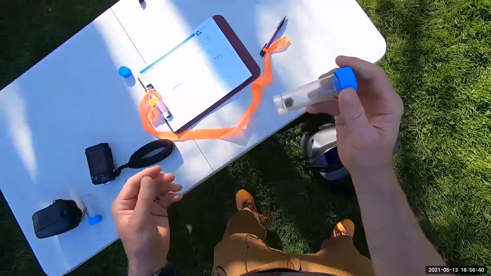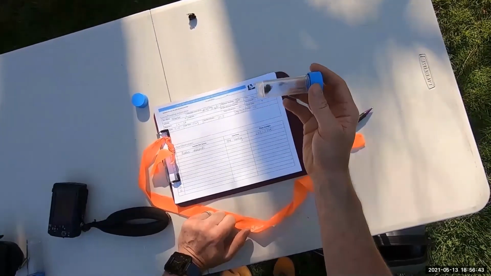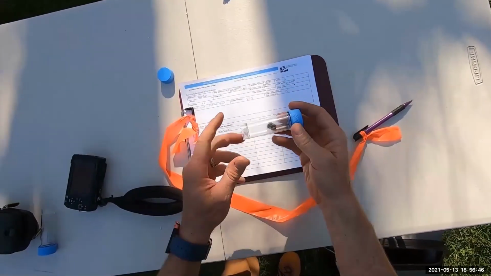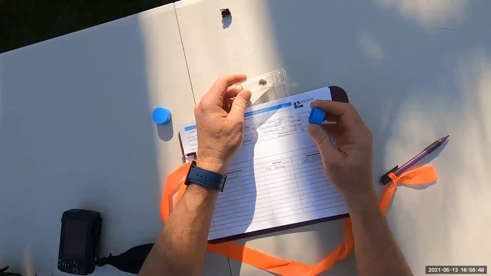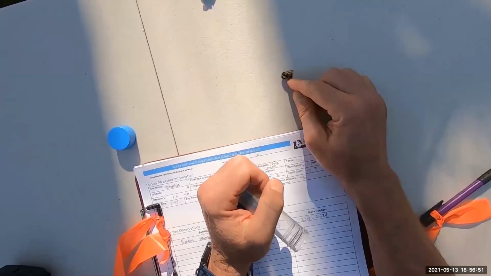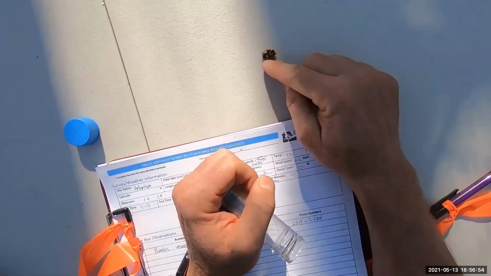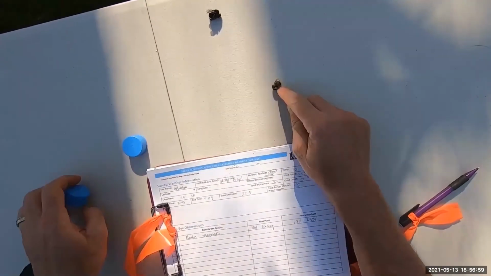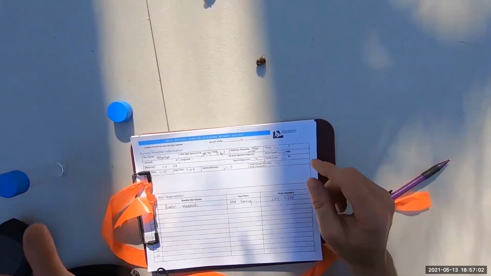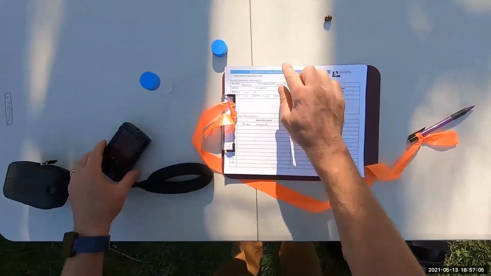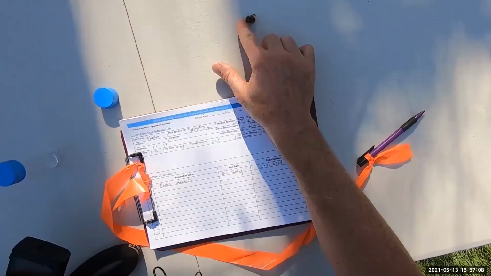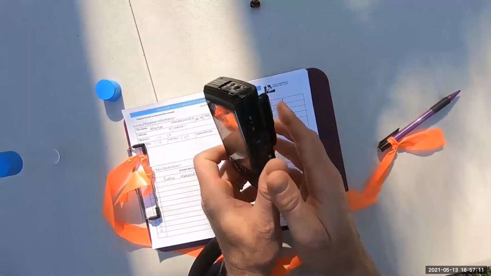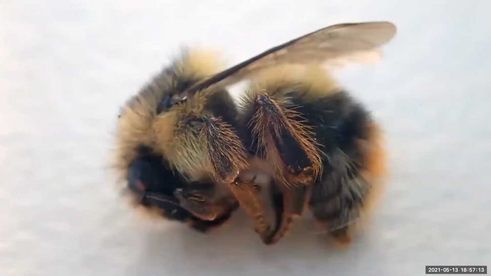Again, I can shake the bee in the jar, and if she moves around freely, I know that she's ready to be processed. And dump her out onto the table. And again, this is not a yellow-faced, yellow-striped bee, so I don't need a picture of the underside of the abdomen. I just need a picture that shows the face, head, thorax, and abdomen. And I can get a lot of that from a single shot with this bee, the way that she's set up. I can get a nice profile shot.